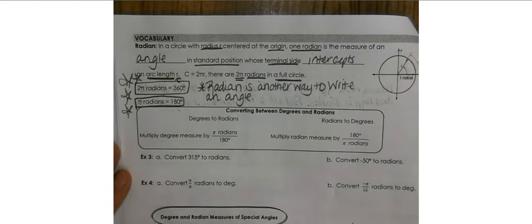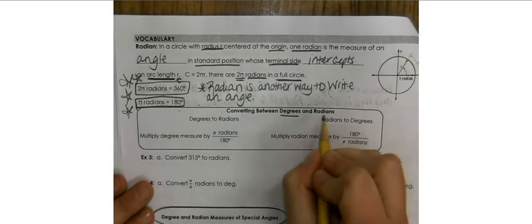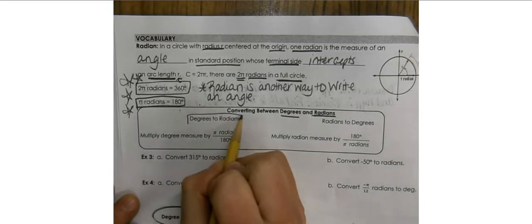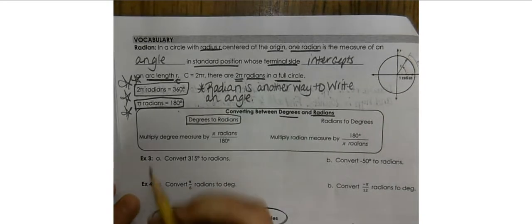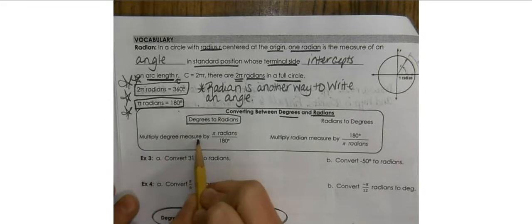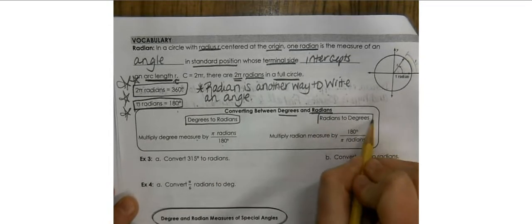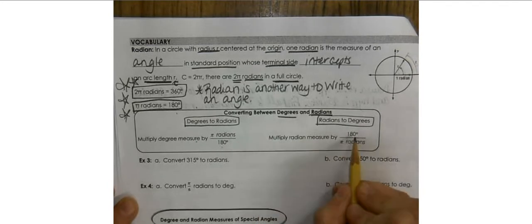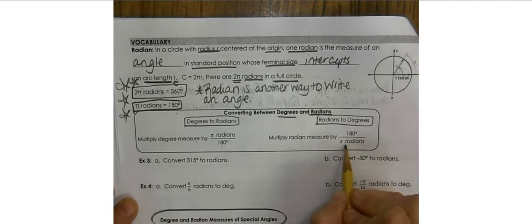We can convert between degrees and radians because they represent the same exact angle. We can represent angles using both degrees and radians. Let's say you wanted to convert degrees to radians. You would multiply your degrees by pi radians over 180 degrees. And if you want to go from radians to degrees, you would multiply your radians by 180 degrees divided by pi radians.